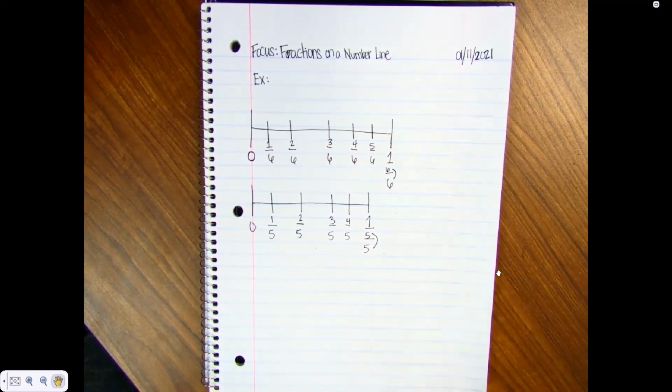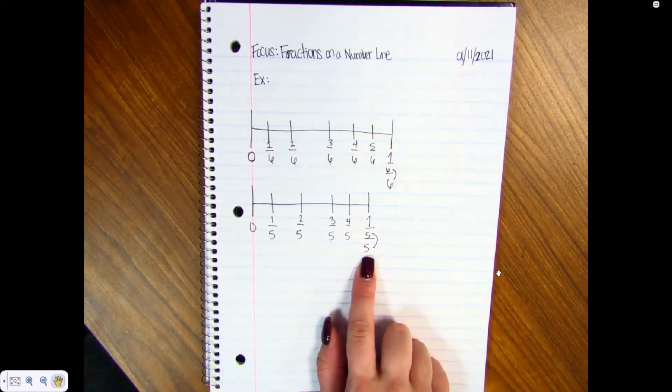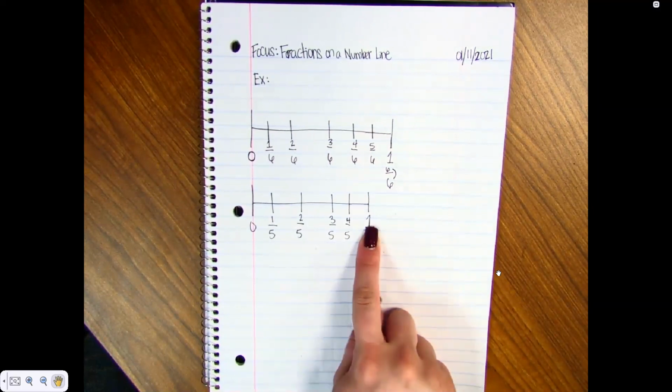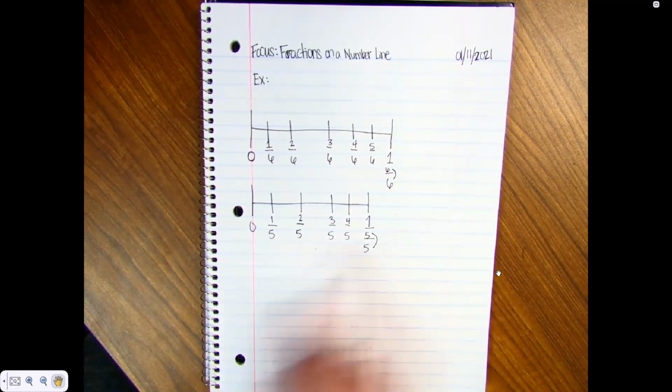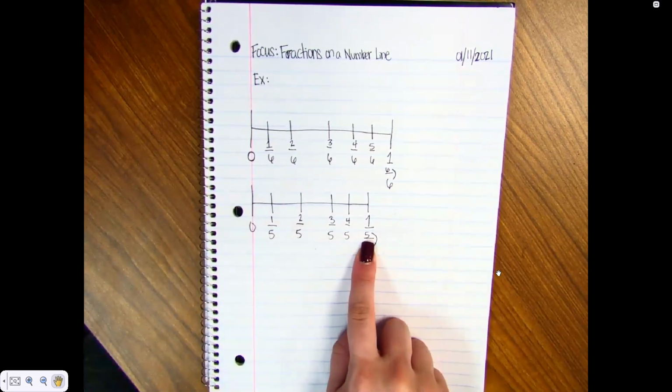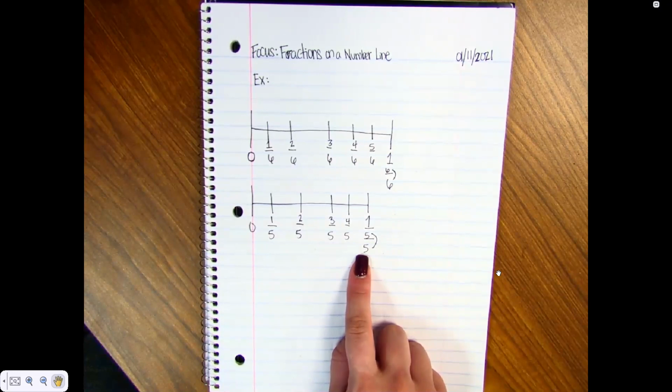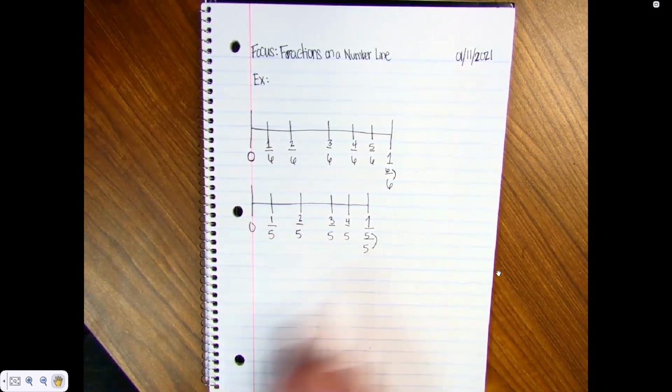So I would definitely suggest for right now to write this fraction underneath that 1 when you're doing the number line, just to make sure that you've gotten that bottom number right, because sometimes it'll help you make sure that you've double checked, okay? All right.